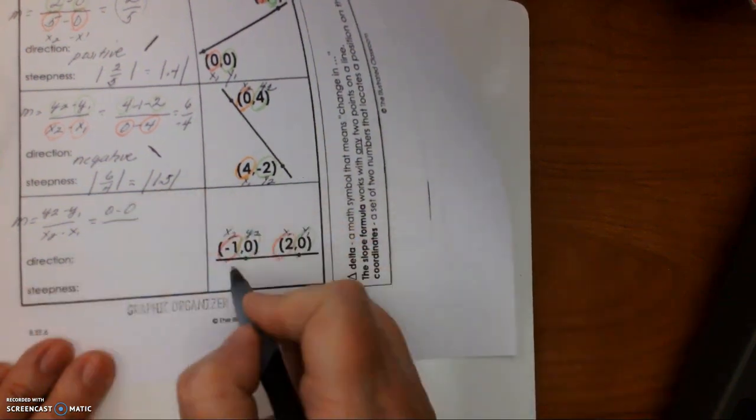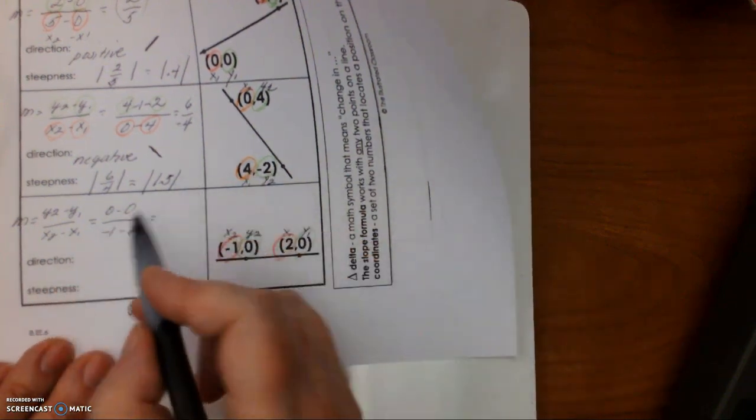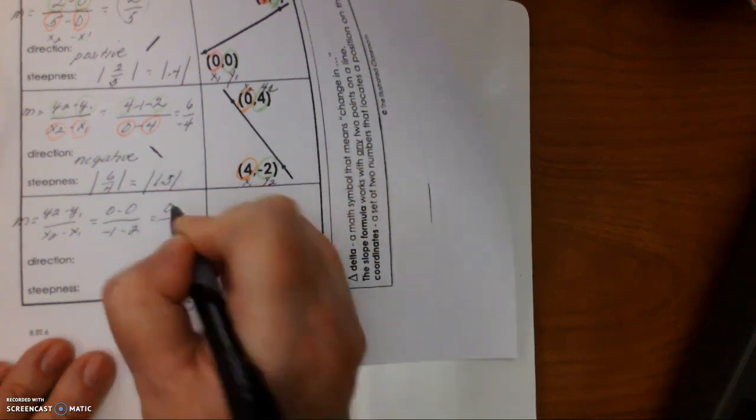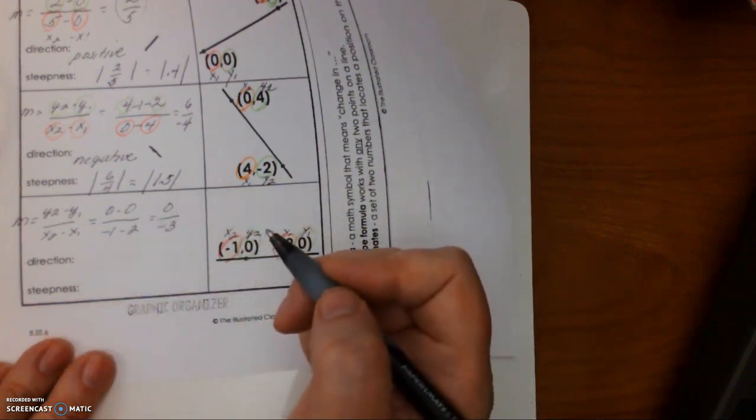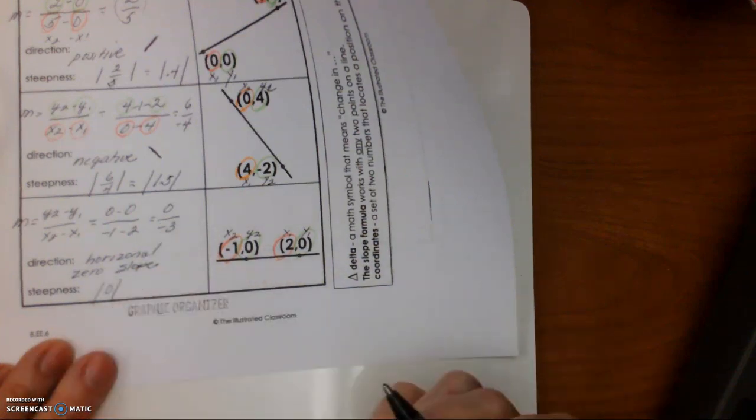So we're going to go y2 is 0, y1 is 0, and then we have x2 is negative 1 minus 2. So 0 minus 0 is 0. Negative 1 minus negative 2 is negative 3. The direction is horizontal, which also happens to be 0 slope. Okay? And the steepness is 0, so you're just going to say 0.